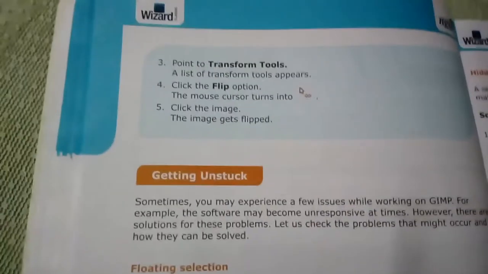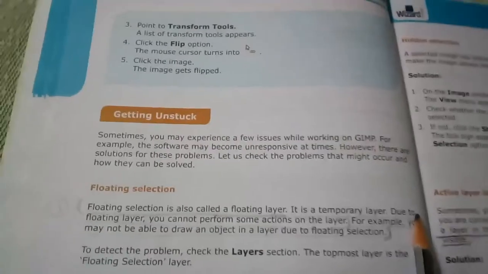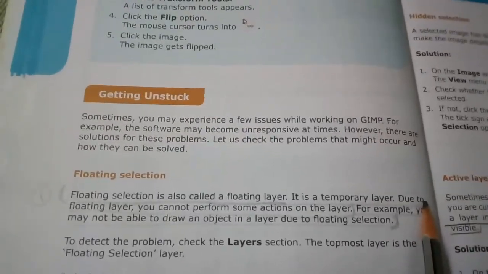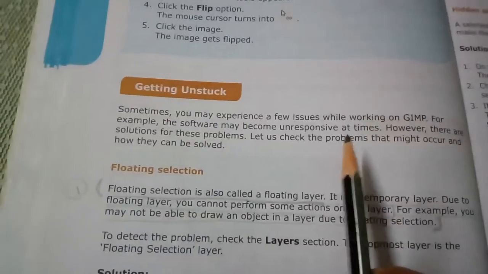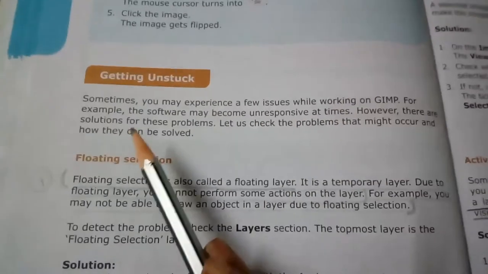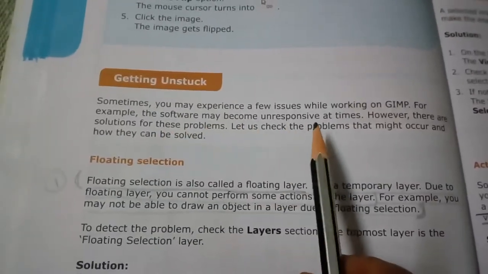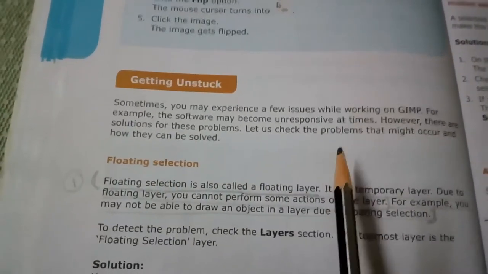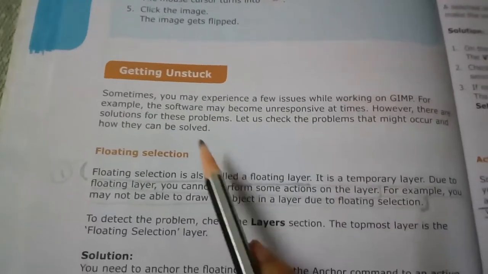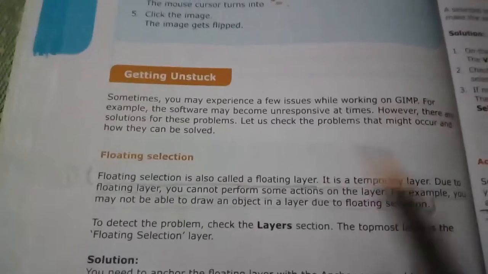Now turn the page. Getting unstuck. Sometimes when you are doing work in GIMP, you cannot make any changes, the screen is stuck. Sometimes you may experience a few issues while working on GIMP. For example, the software may become unresponsive at times. However, there is a solution for this problem. Let us check the problems that might occur and how they can be solved.